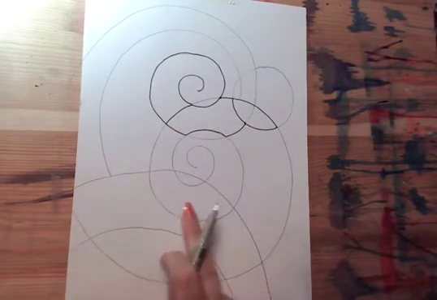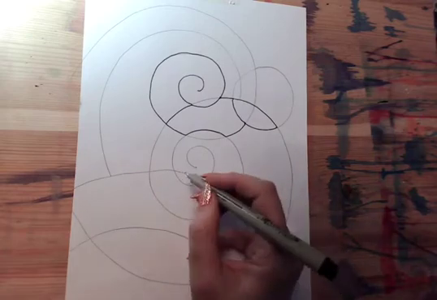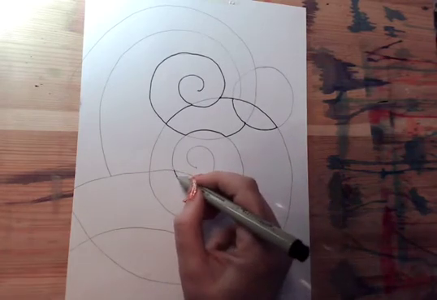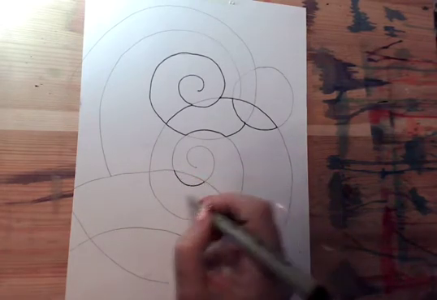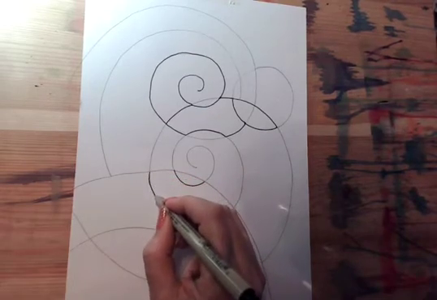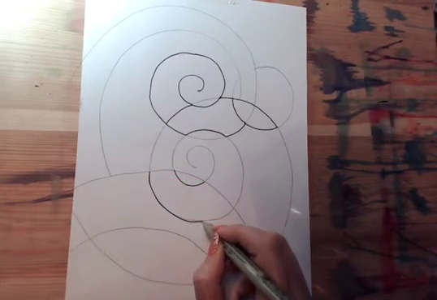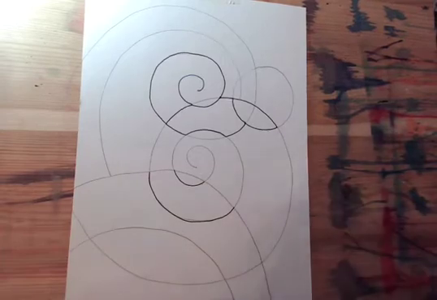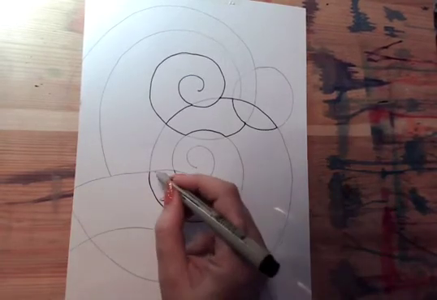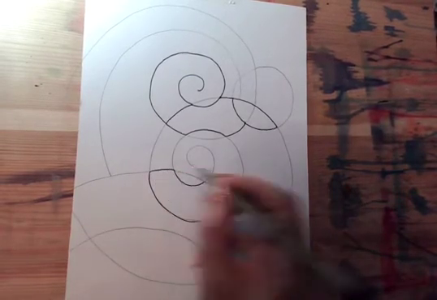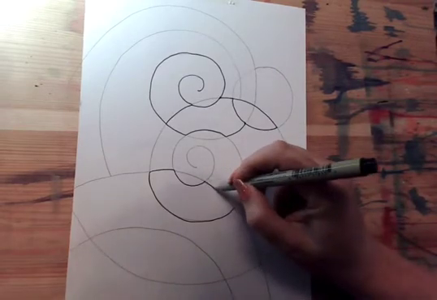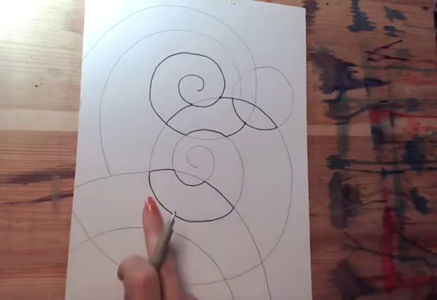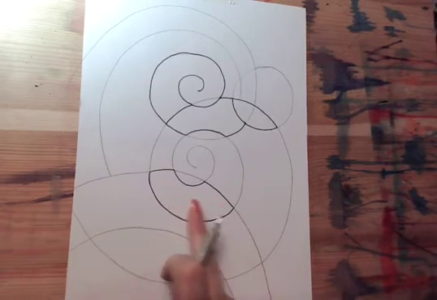So I could continue it round here, so I can bring that round like that. And then for the ends here, I'm going to take that across there and there, so I've now got a piece of macaroni shape down there.